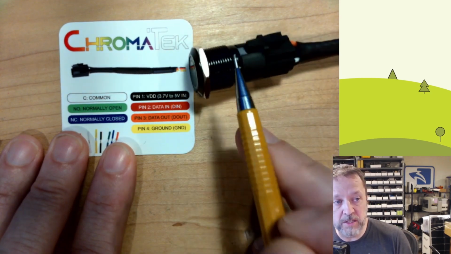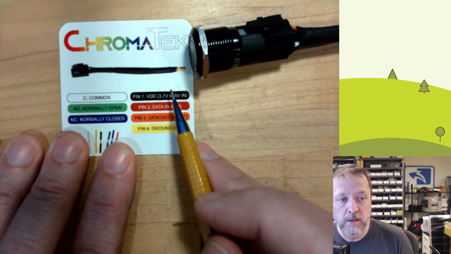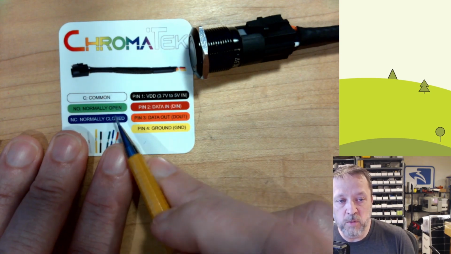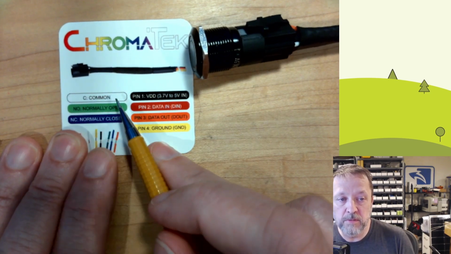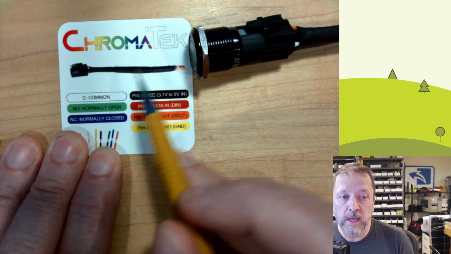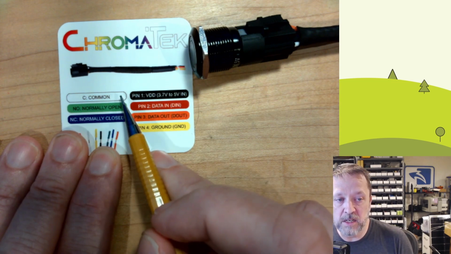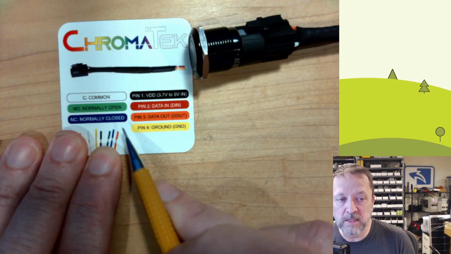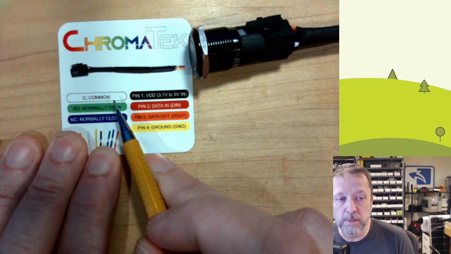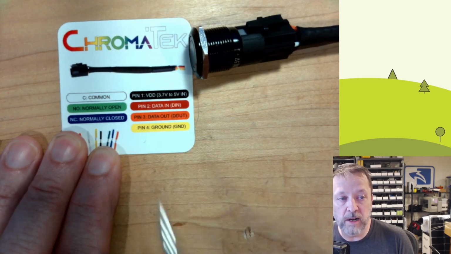So what I'm going to do is wire this up for the data here, and then we'll hook this up to an interrupt digital input. And because we're doing that, this common and this ground will be connected because I'm just going to use a pull up, and then this is going to drive this to ground.